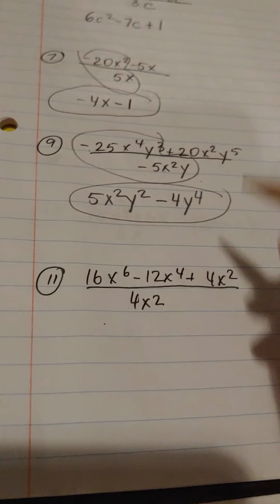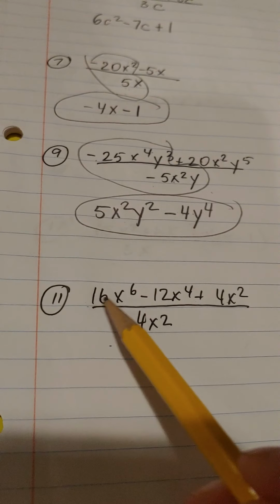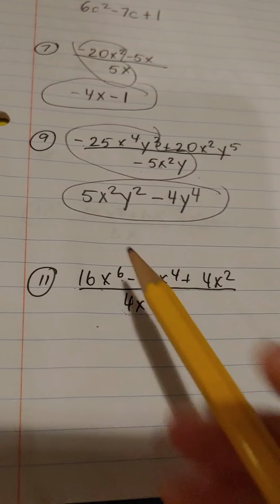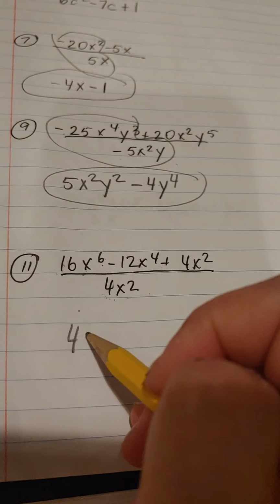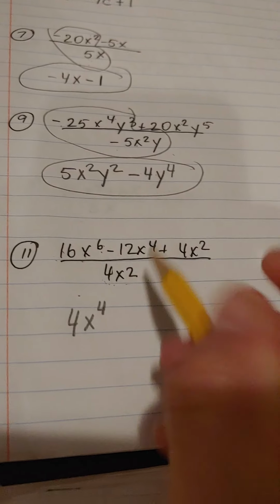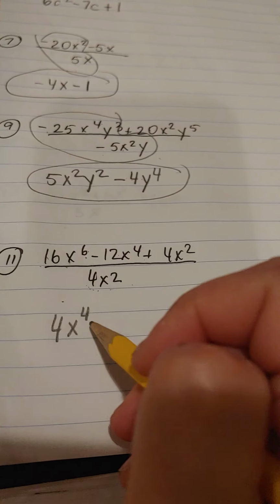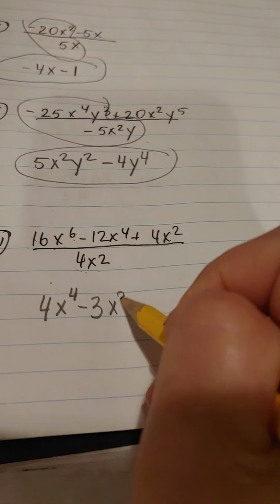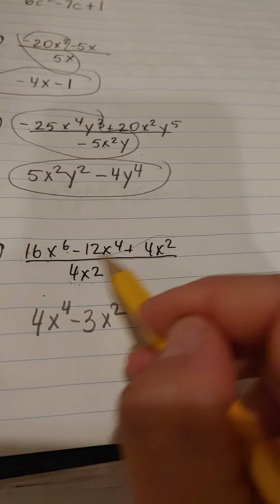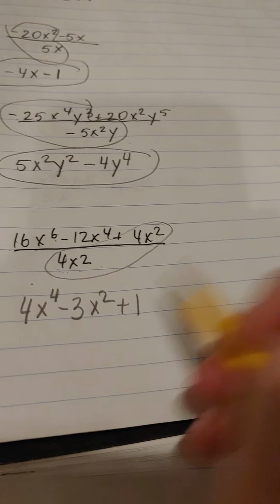Same thing here. 16x to the fourth over 4x squared. 16 over 4 is 4. x to the sixth over x squared is x to the fourth. Negative 12 over 4 is negative 3. x to the second over x squared is x squared. The same thing by the same thing is 1.